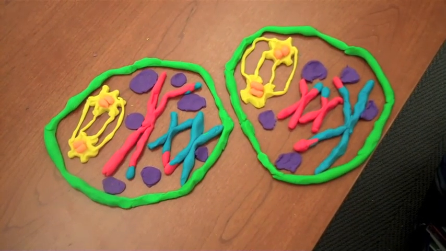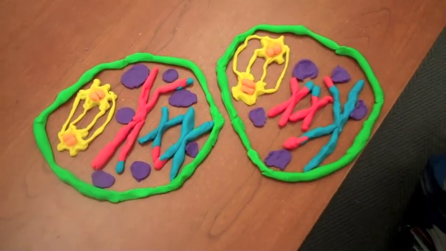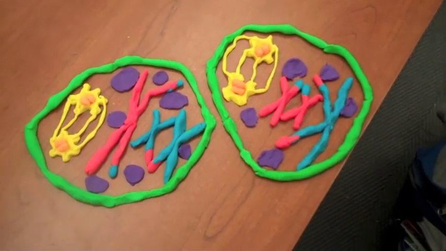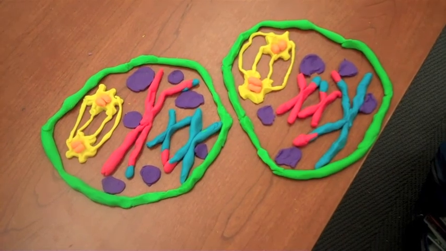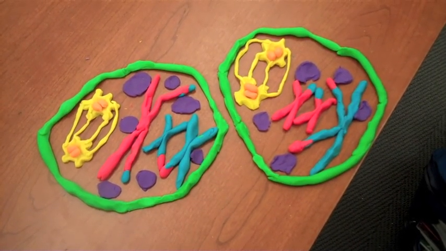Prophase 2. Although chromosome duplication took place prior to meiosis 1, no new chromosome replication occurs before meiosis 2. The centrioles duplicate, the nuclear envelope breaks down, and the spindle apparatus forms.